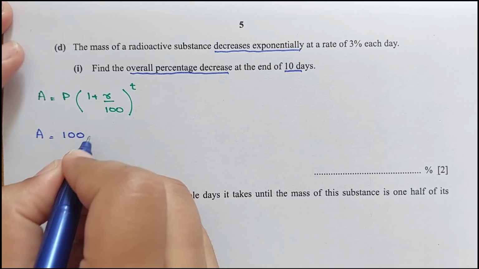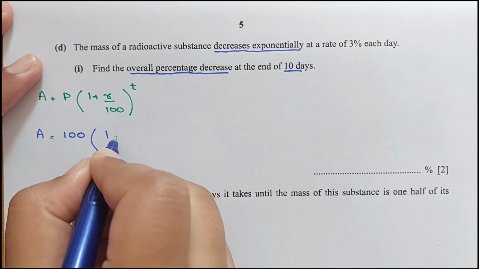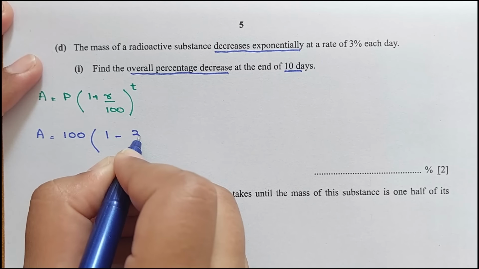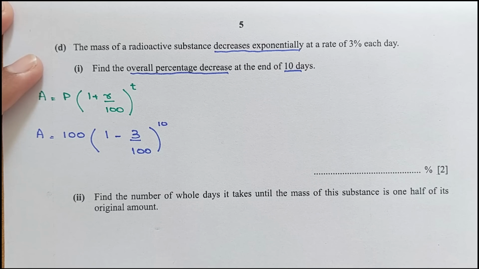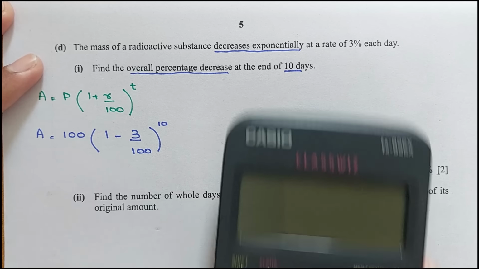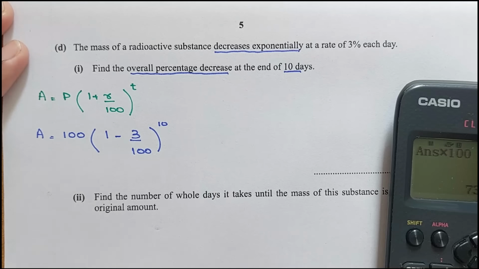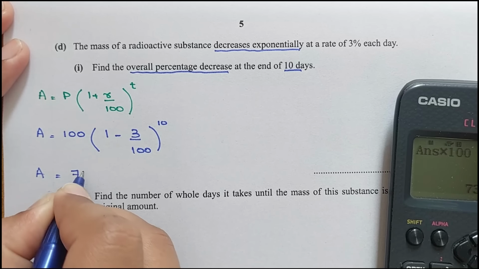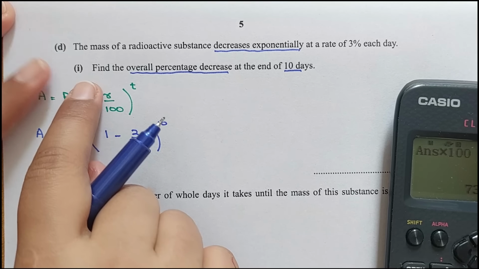So I'm writing 100 as P, and for the 1 I'm not doing plus, I have to do minus because it is decreasing, and R is 3% and T is 10 days. Let me calculate the amount. So that is 1 minus 3 over 100, its power is 10, and times 100. That is 73.74. So this is the amount, 73.74. All right, now we have to find the overall percentage.